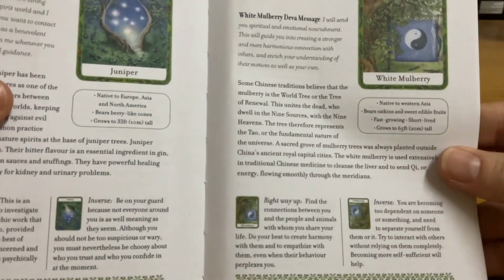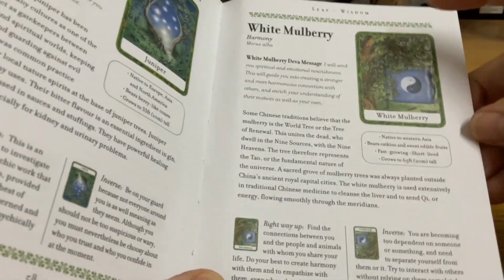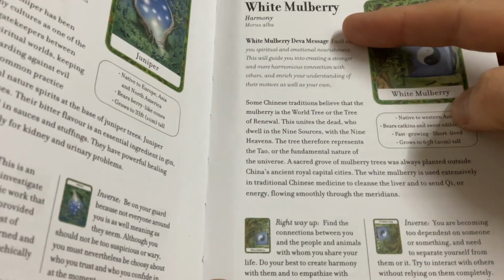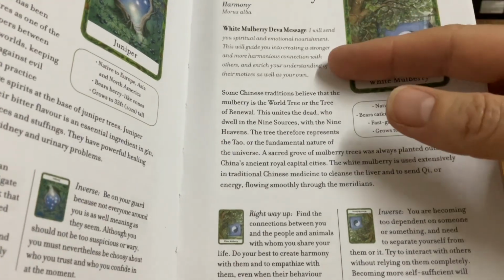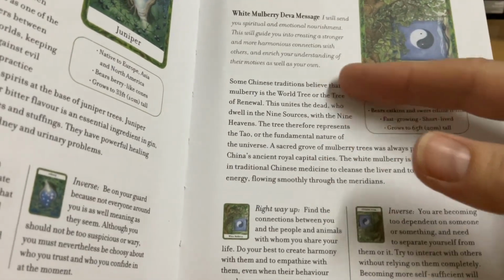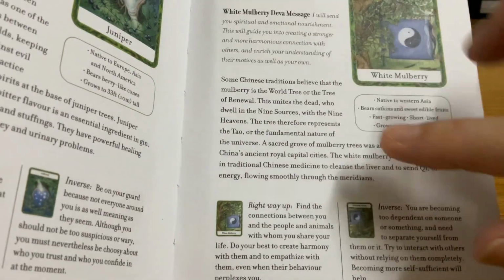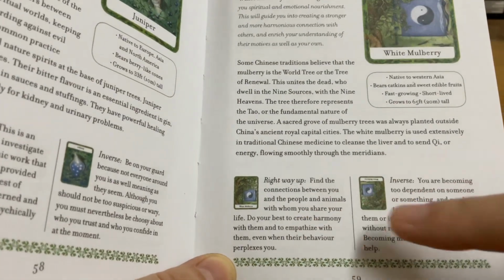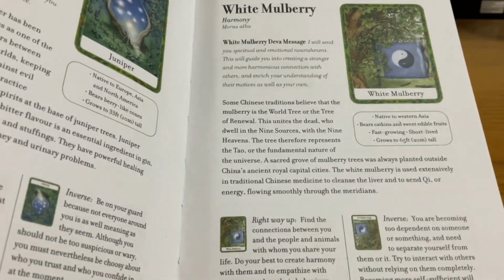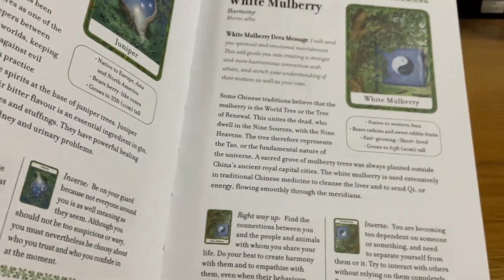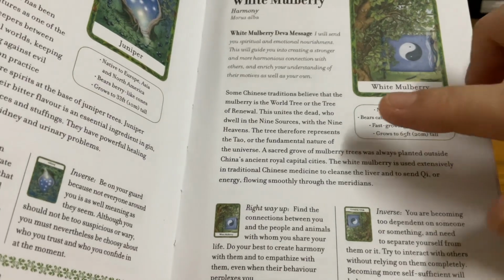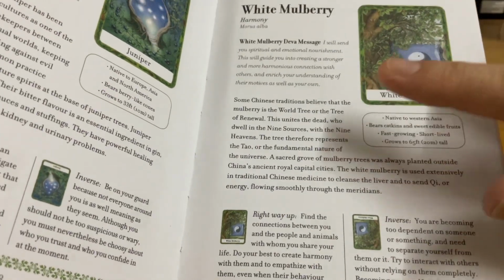So the guidebook's nicely set out. It has the name of the tree, a keyword, and the Latin name for the tree, and then it has a diva message, and then it has a little bit more information about the history of the tree, and then where it's native, and then it has what this means in a reading, which is all great. That's loads of information, but some of it is more scientific, some of it is historical.